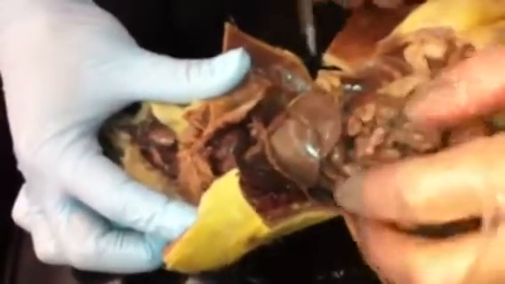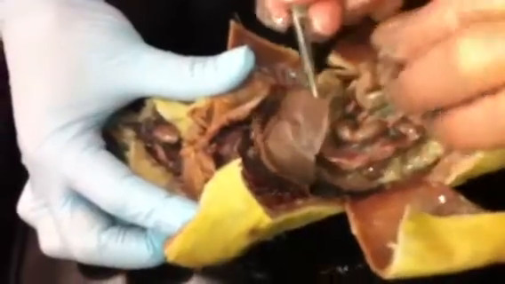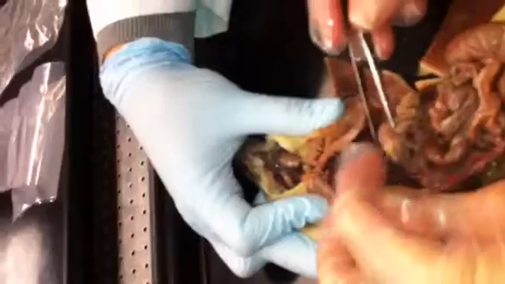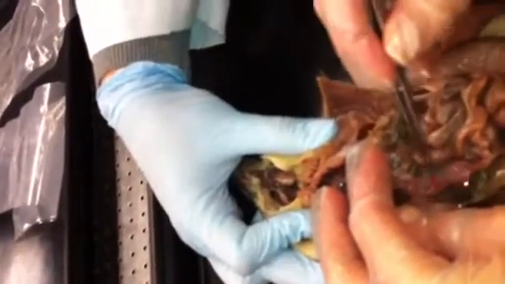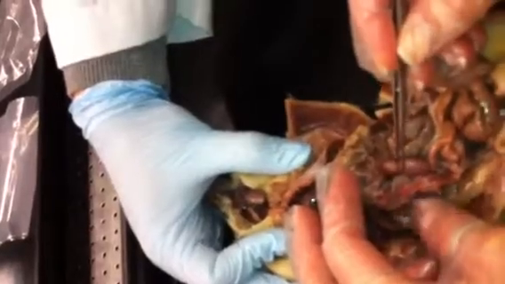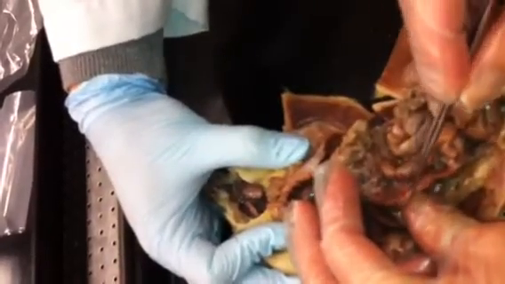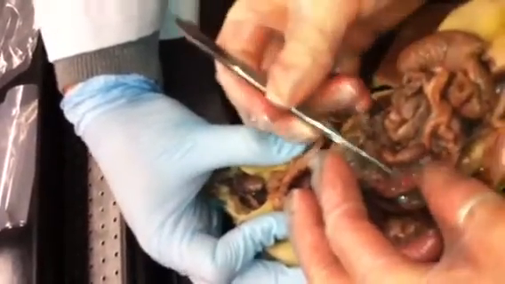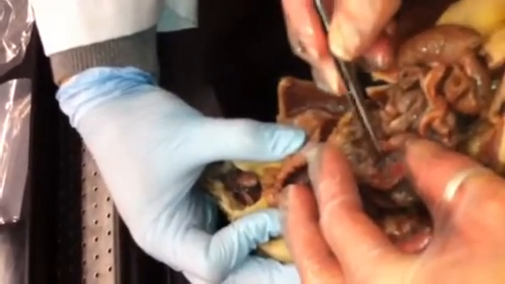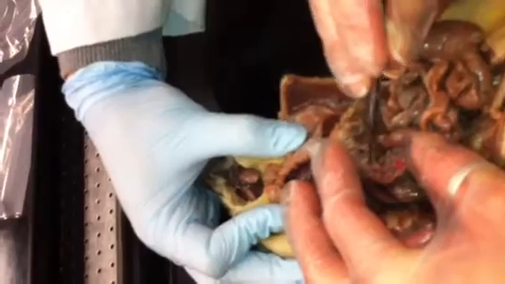Now the pancreas can be a little difficult to identify, so I'm going to lift up the liver, and I'm also going to try to lift up the stomach. Now in some rats it's pretty obvious, but I don't know if you can tell. This is part of the small intestine, so I'm going to try to pull the large intestine over, and the pancreas is this delicate kind of mushy material right here.